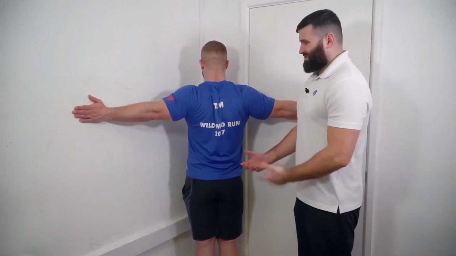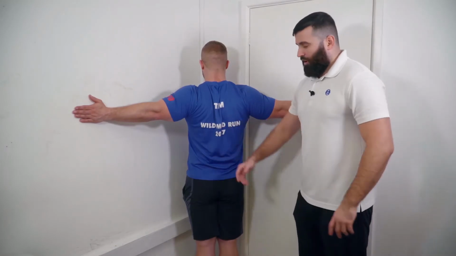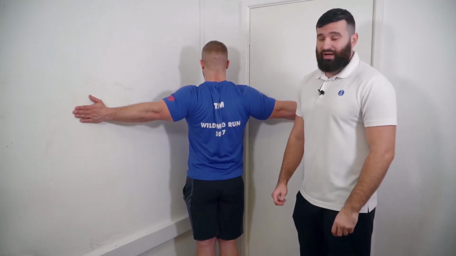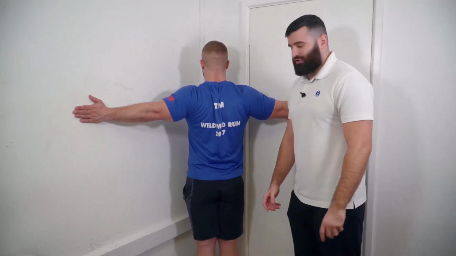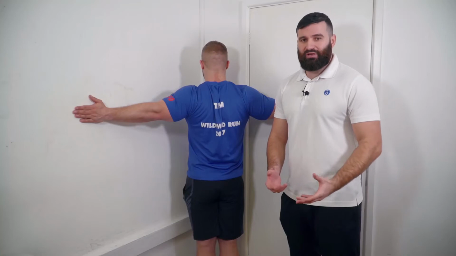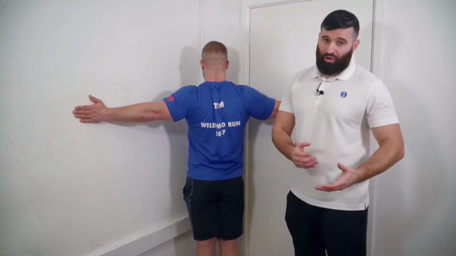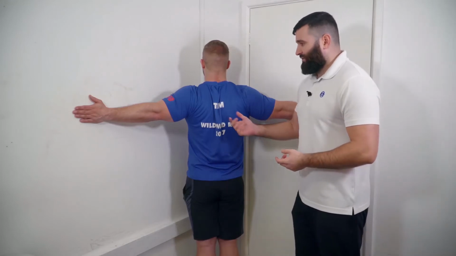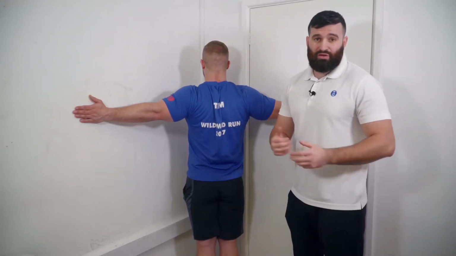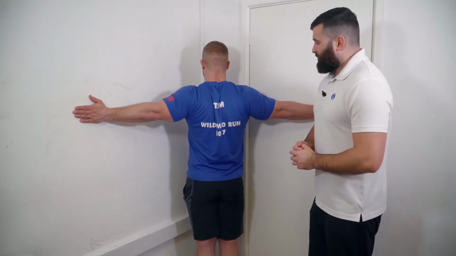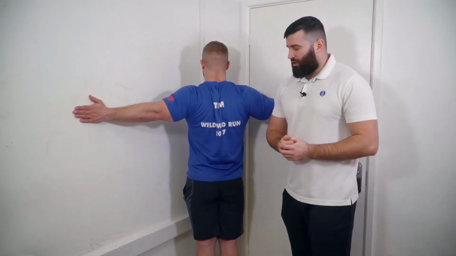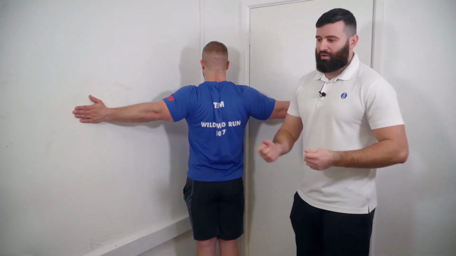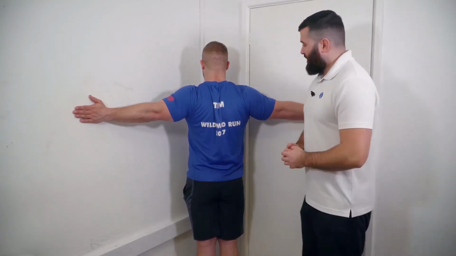In regards to sets and reps, just holding this for 45 seconds to a minute is probably where you want to be looking at. But again, it just depends on the severity of your tension. If it's really painful, then lower that number and then gradually build up. If you did that 2 or 3 times in one sitting, it would be great. But with stretching, there's no normative data that says you should stretch this amount. The more you stretch, the better.